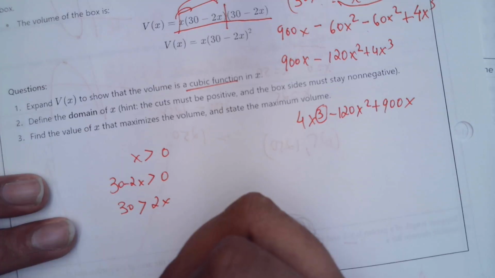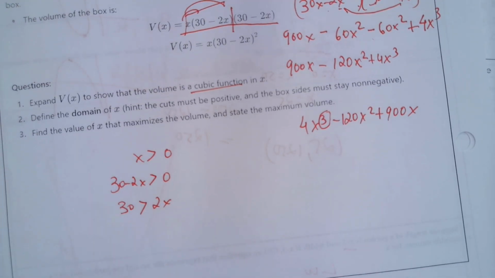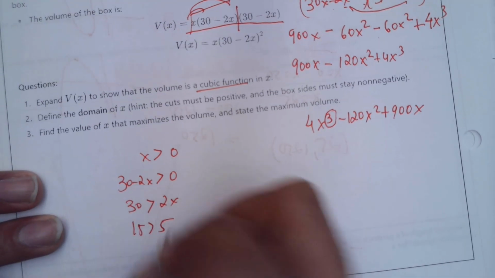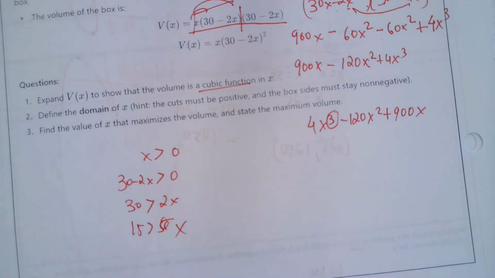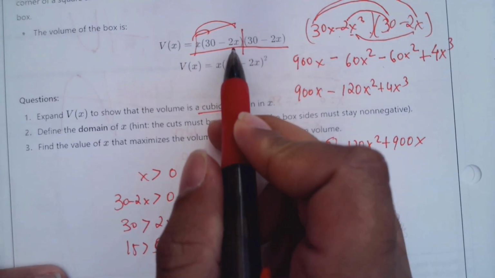I forgot. Wait, what? I did 2x, right? So 15. Oh yeah, because it's negative here. Okay. Give me just a second. As long as x is less than 15, we should be okay.